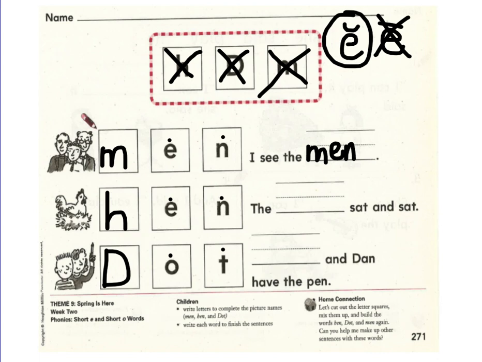Next part of the page, next sentence. Read with me, please. The blank sat and sat. Would it make sense to write the word hen on the handwriting line? Yes, the hen sat and sat. The hen is sitting on her eggs, trying to help her babies to grow from eggs to chicks. The hen sat and sat.